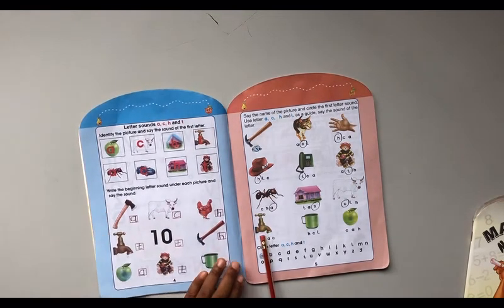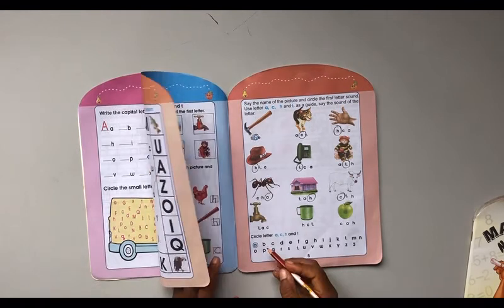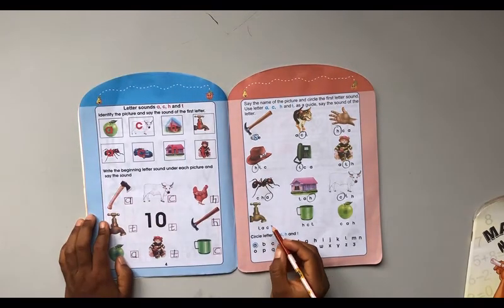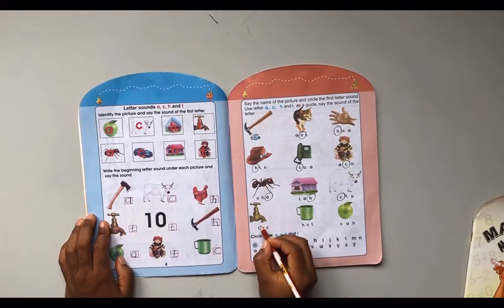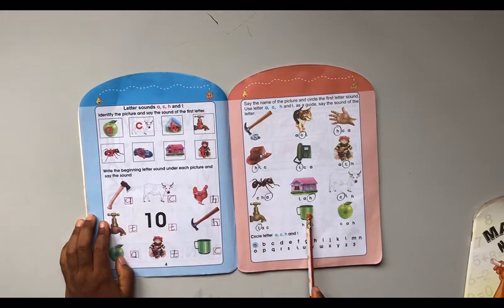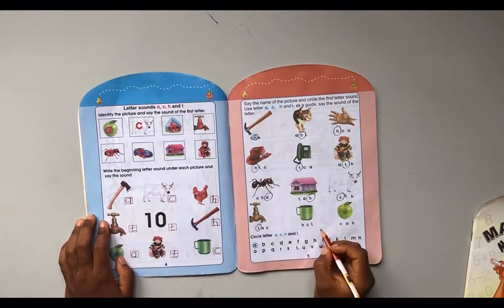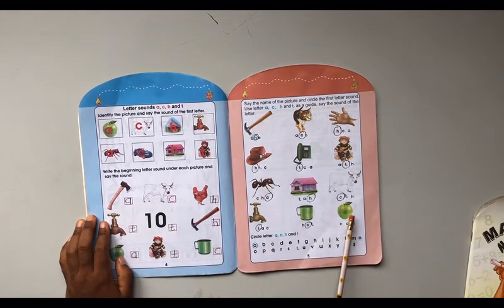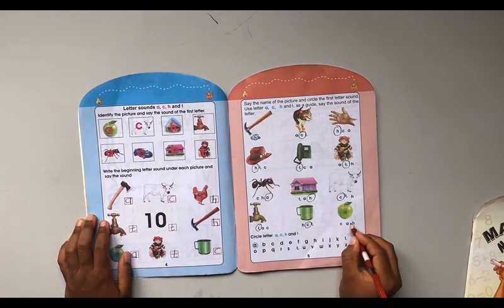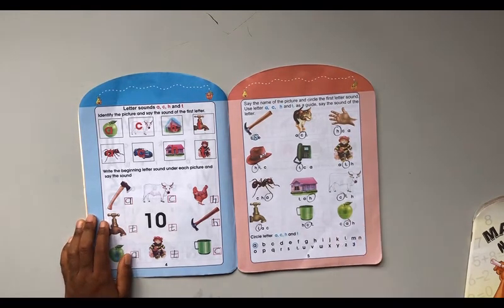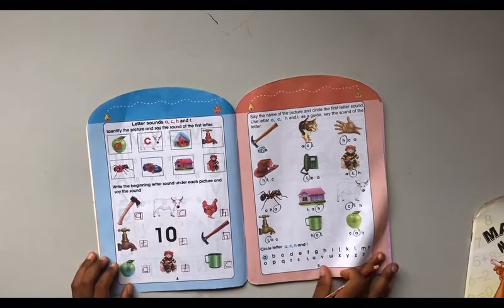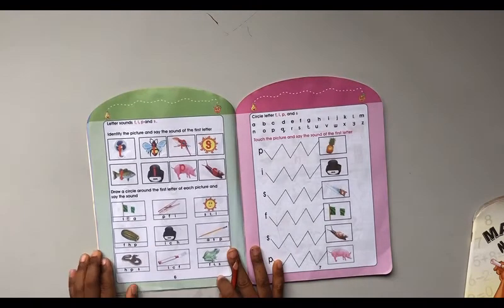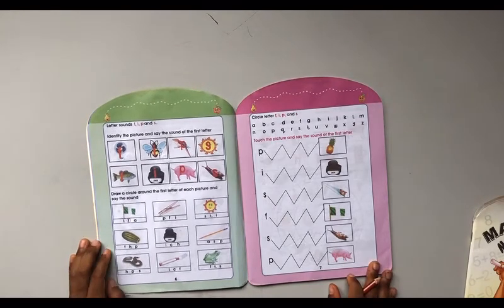The first sound of a tap is t, tap. Next a cup. The first sound of a cup, cup. Next an apple. Apple. Very good.